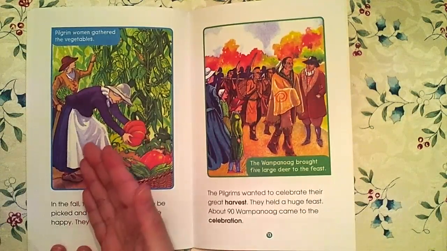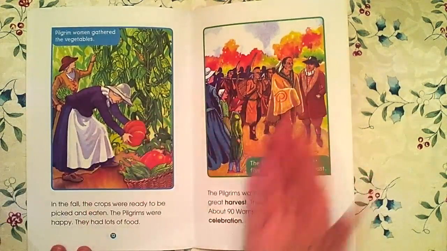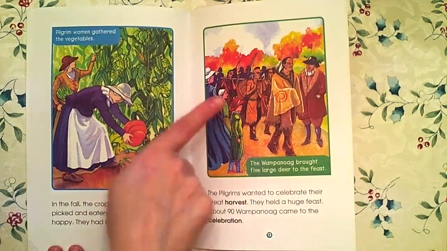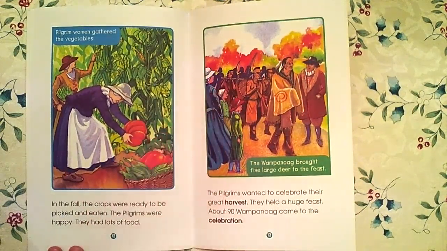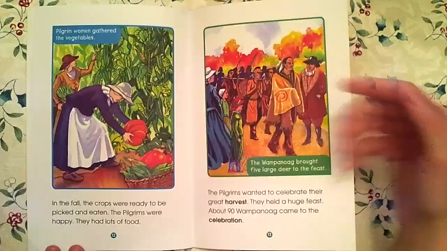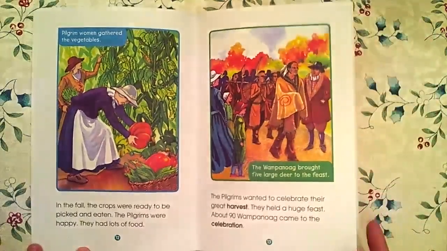This was another way for the pilgrims to say thank you to the Wampanoag Native Americans that welcomed them and helped them adjust and survive in this new land. The Wampanoag brought 5 large deer to the feast. They went hunting.